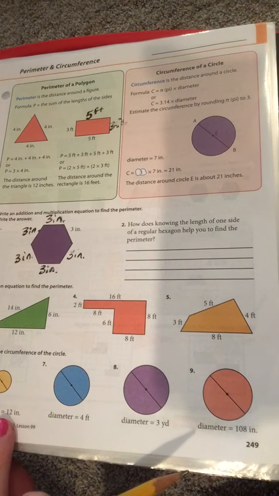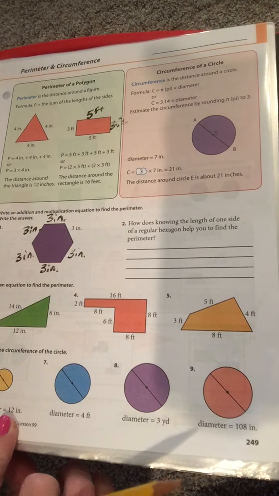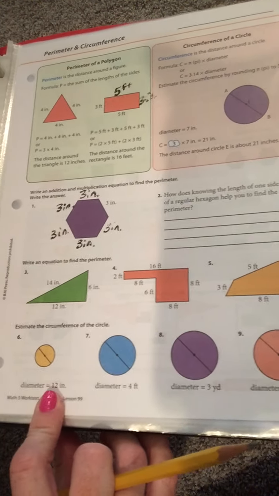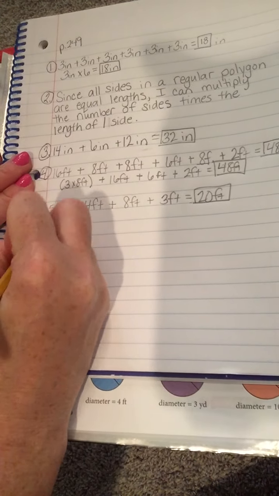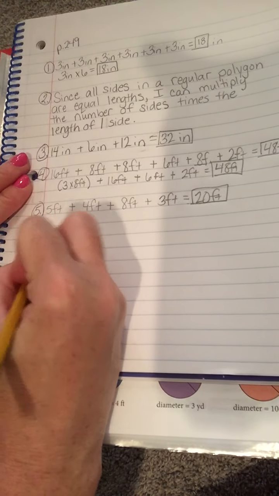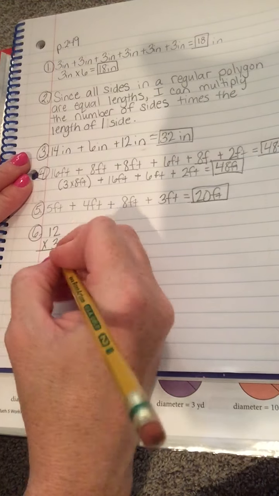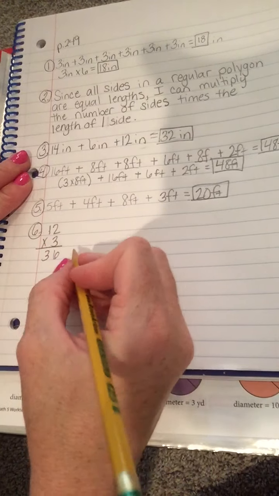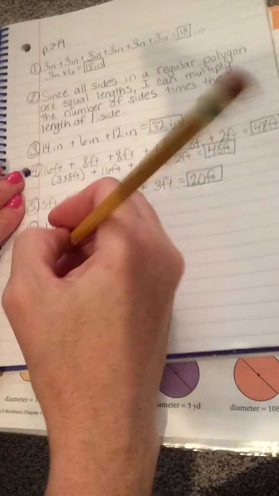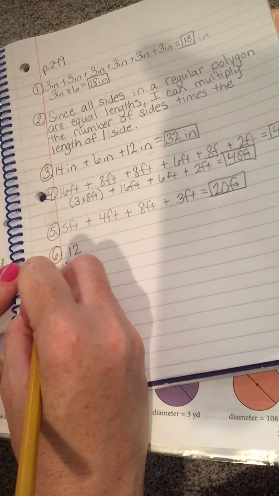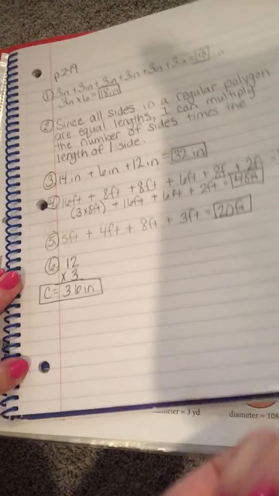So for number 6, the diameter is 12 inches. So you would have 12 times 3 equals what? 3 times 2 is 6. 3 times 1 is 3. And this is in inches, so 36 inches. And that's going to be your C equals 36 inches.